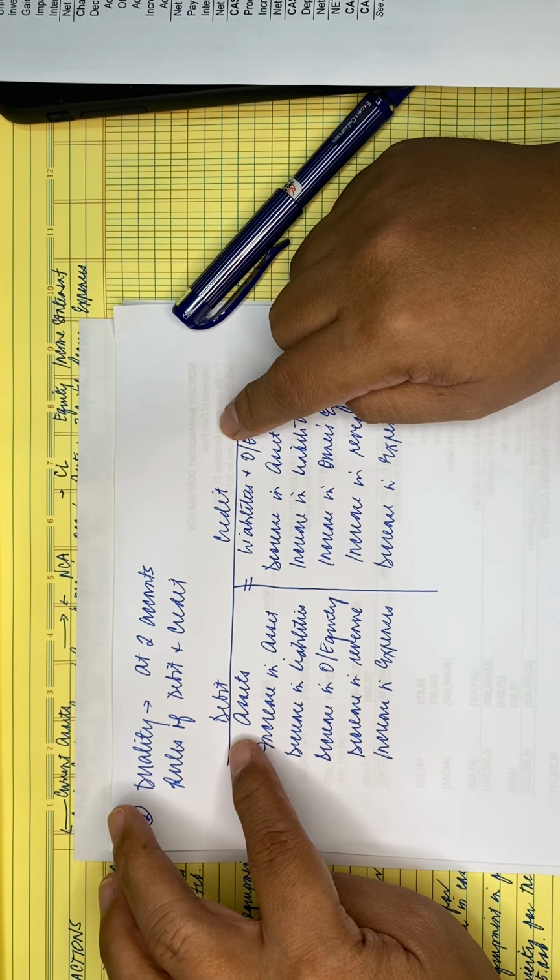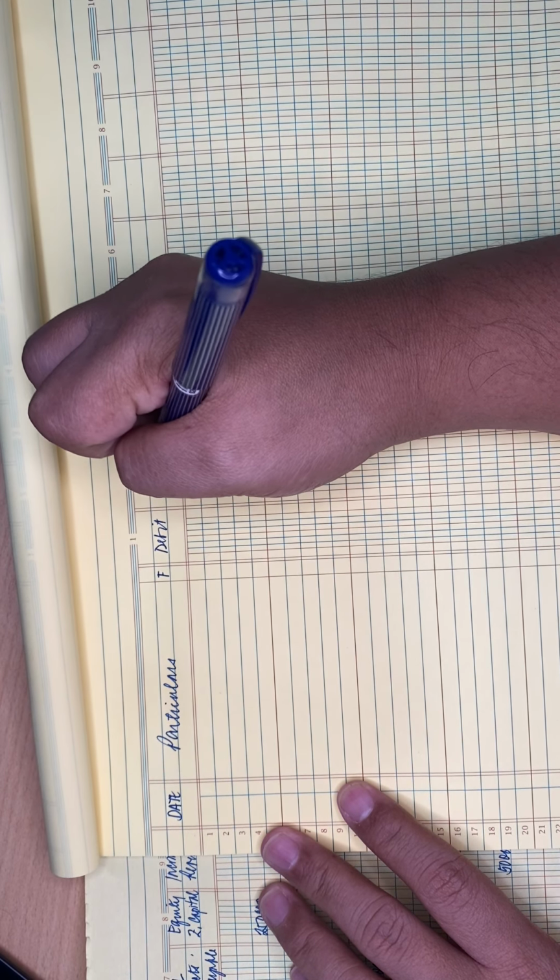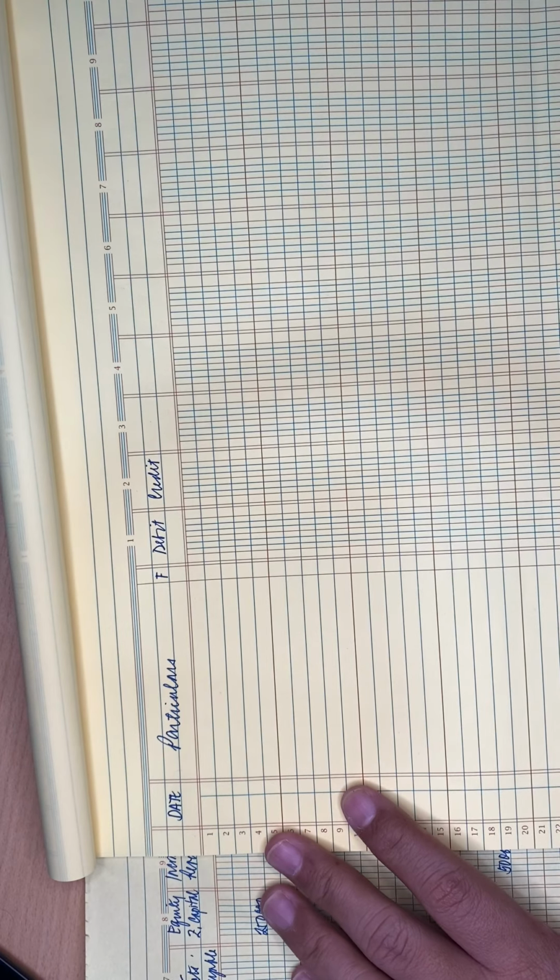Although we're not using general journals for now, we're just using a worksheet, let us pretend that this is a general journal. So we have the date, then the particulars, then the folio, and then the debit, and then the credit. So that's all we need.